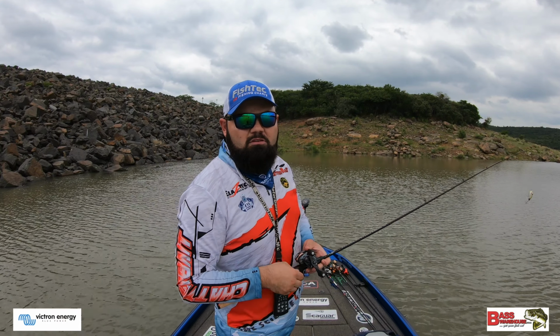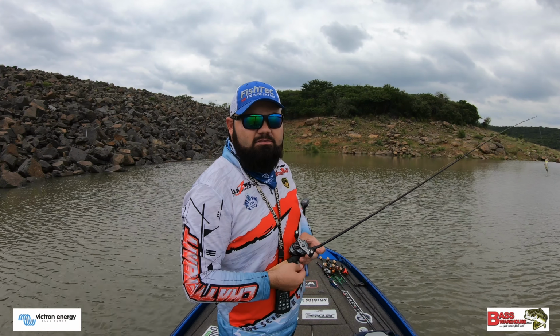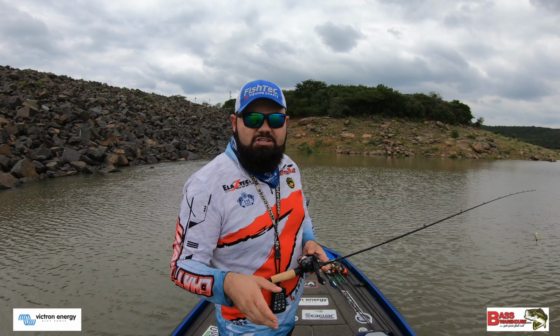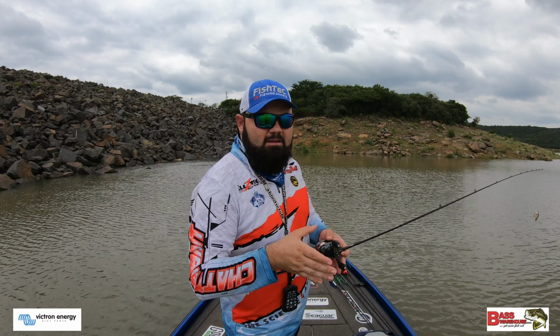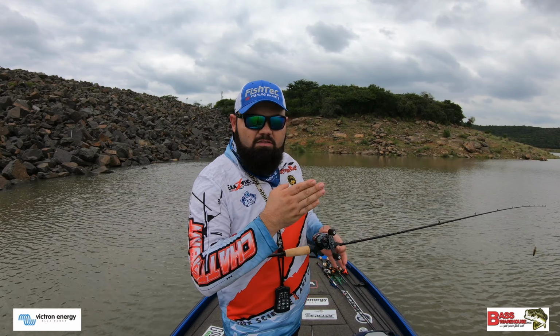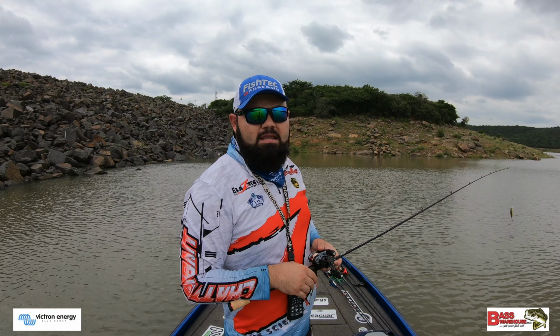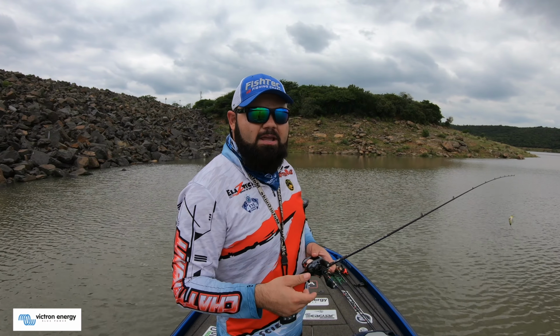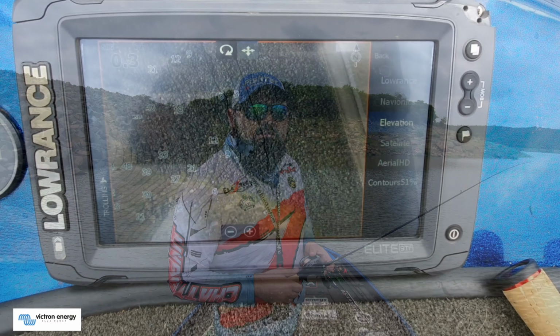So it's always important to fish transitions. There's always potential for fish there. Any transition, rock, gravel, vegetation, where rock meets sand, wherever there's a bit of a difference on that particular line, you can always target that area. The fish will always hang around there because it's easier for them to ambush prey and to feed from there.